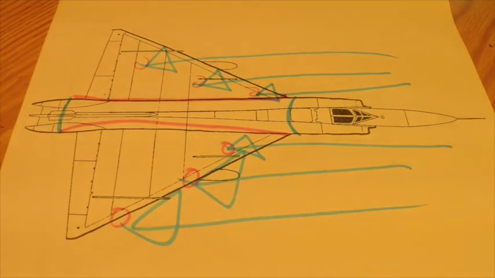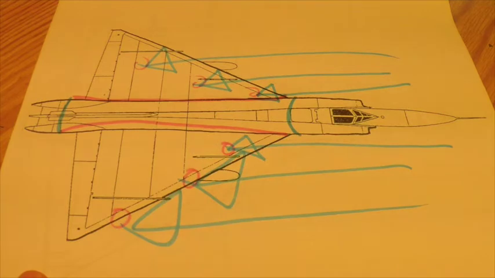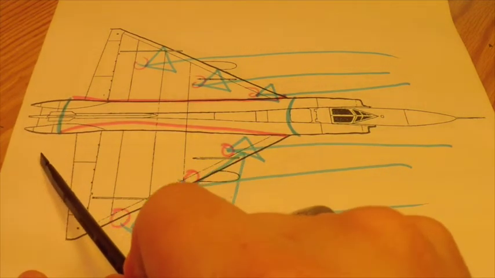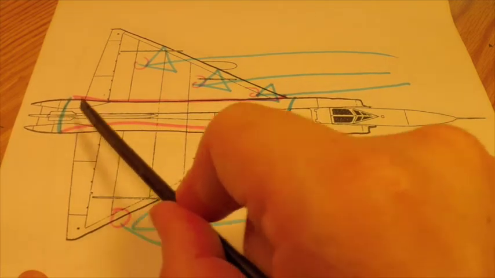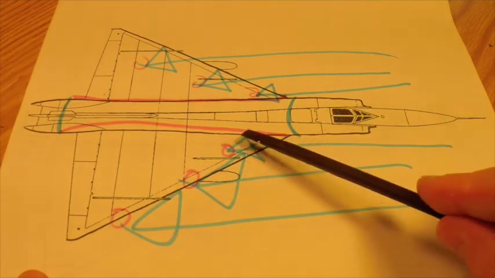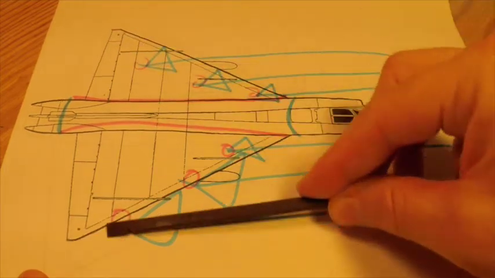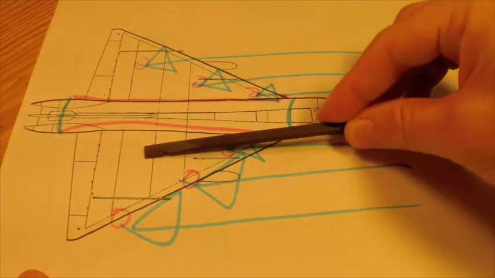But let's take a look. Remember, when we were talking about the transonic speed, the air might be traveling faster here along the curvature of the fuselage, and that will help reduce the drag, because even though it has the same area here, it doesn't have the same area here.